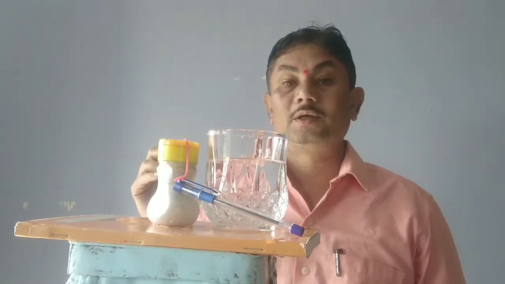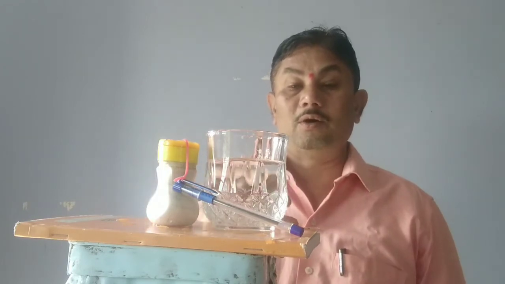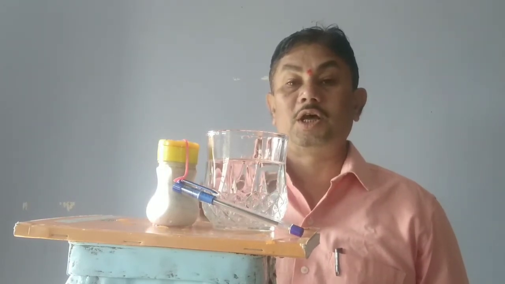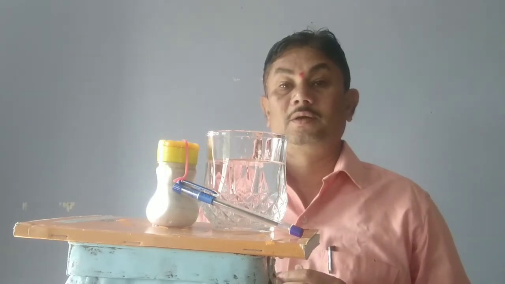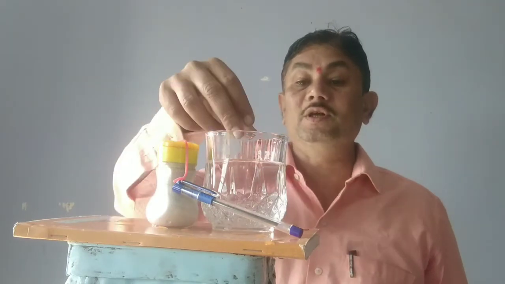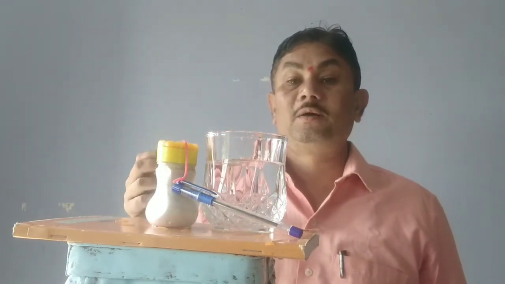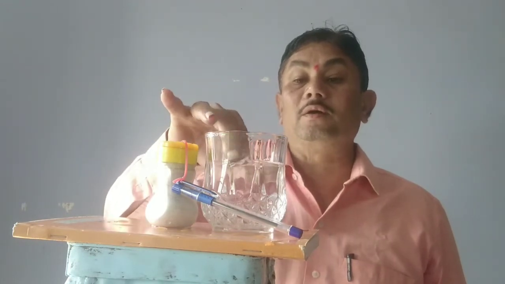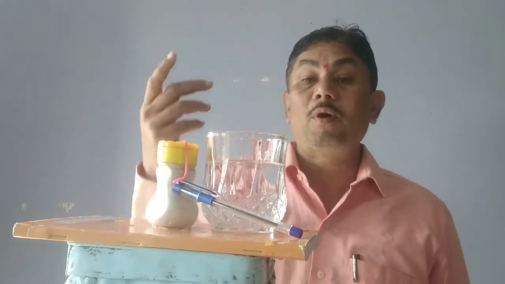Take a piece of aluminium sheet and place it in water and see what happens. It sinks in the water. Now take another sheet and shape it like a ship, like a boat, and place it in water and see what happens. It floats on the water. Why?